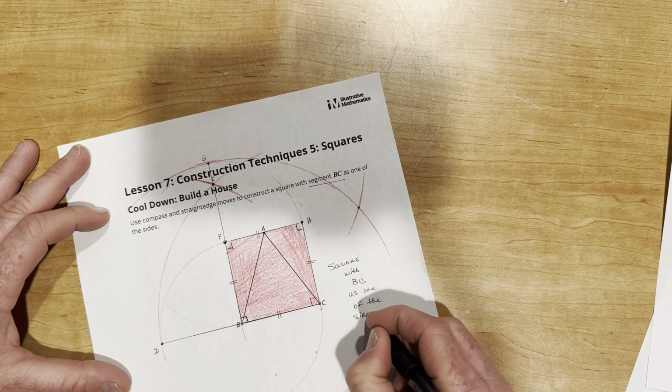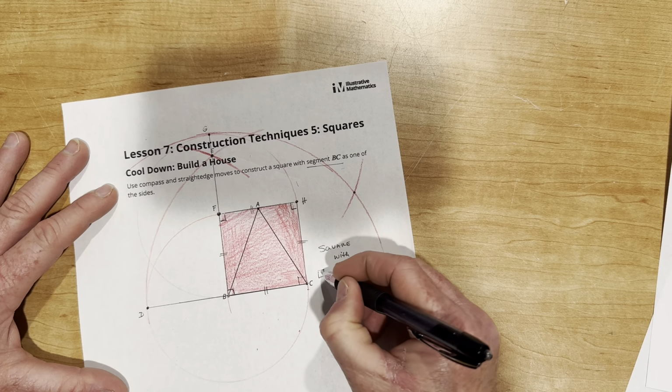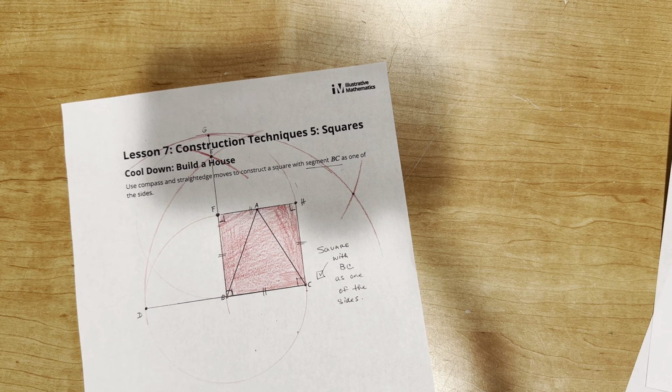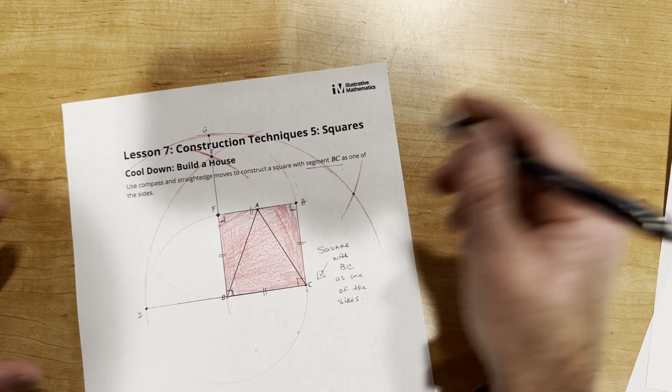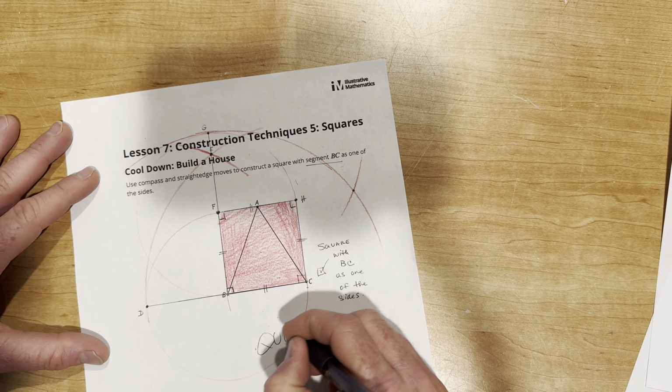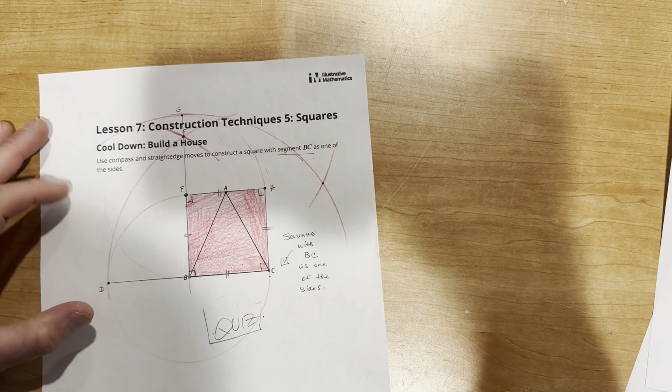Tough problem. Arguably the toughest cool down yet, but we did it, and that's Unit 1, Lesson 7. This will be on your quiz. So you need to know how to construct and build things.